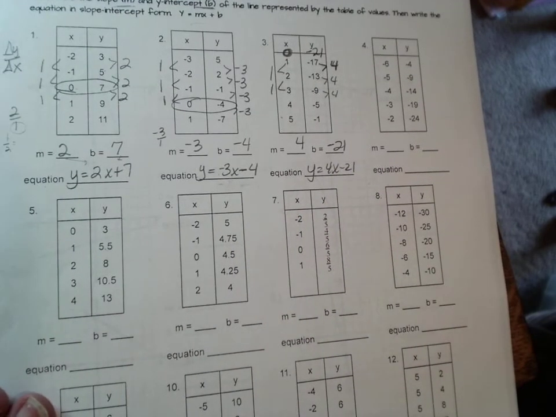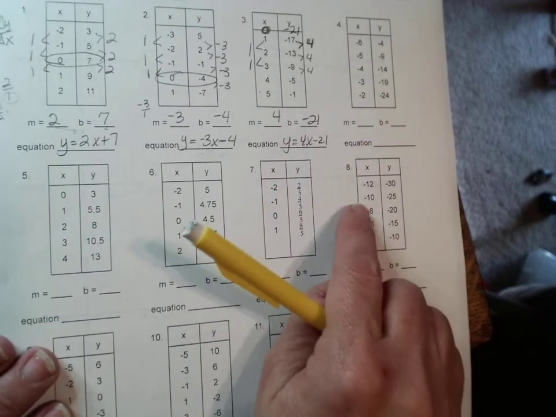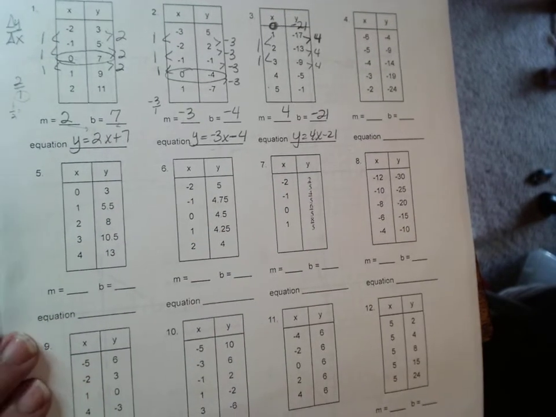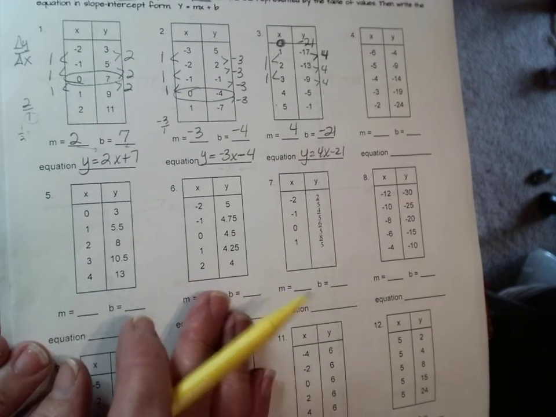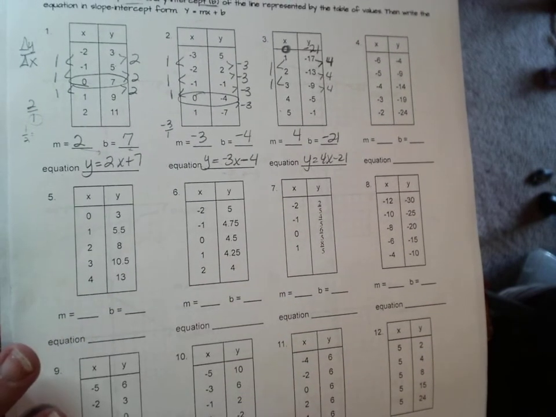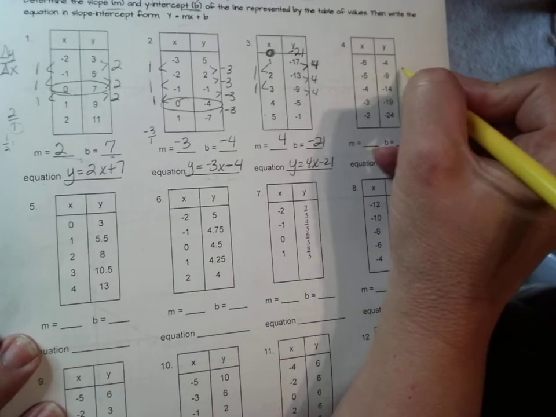Also, don't change your fractions to decimals. I don't think anyone in this class did it, but I had people who weren't in class the other day that turned in this assignment and they were changing to decimals. I'm like, oh, don't change to decimals. All right.